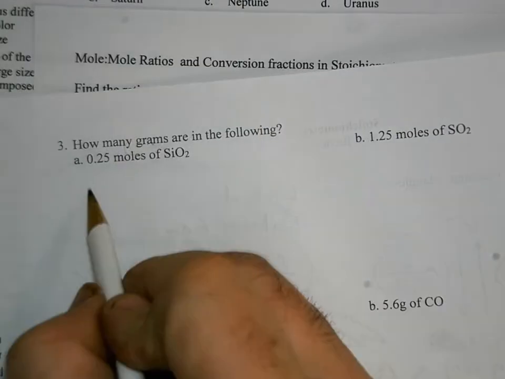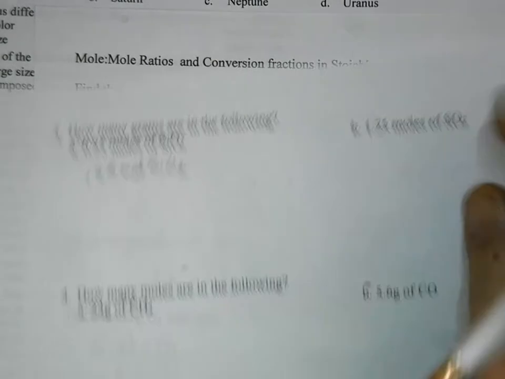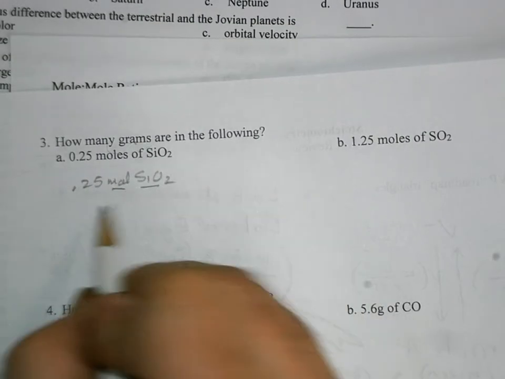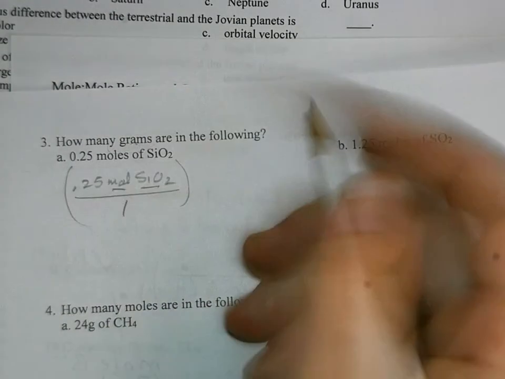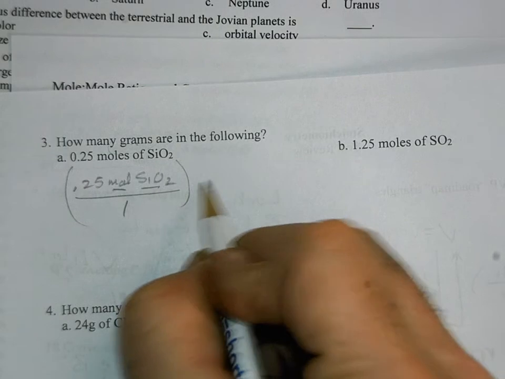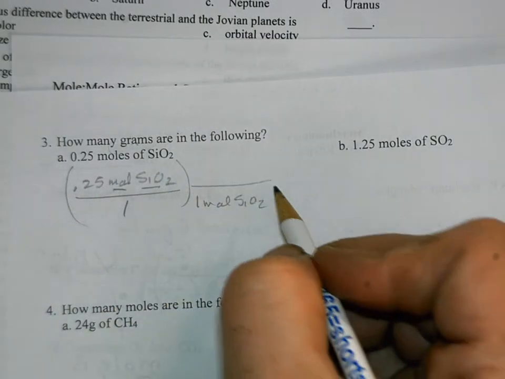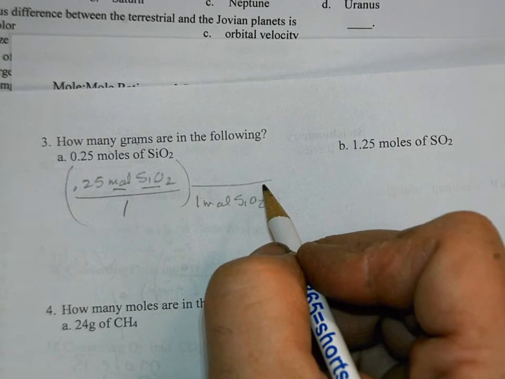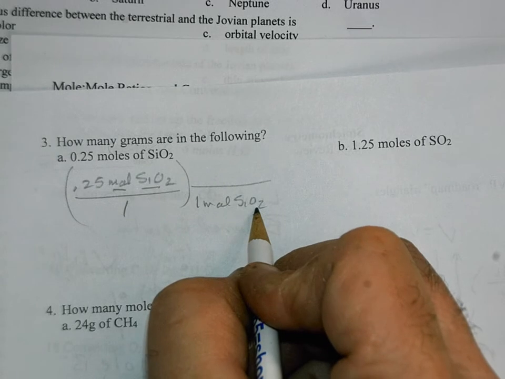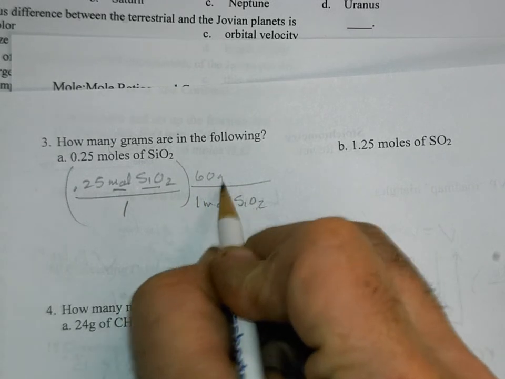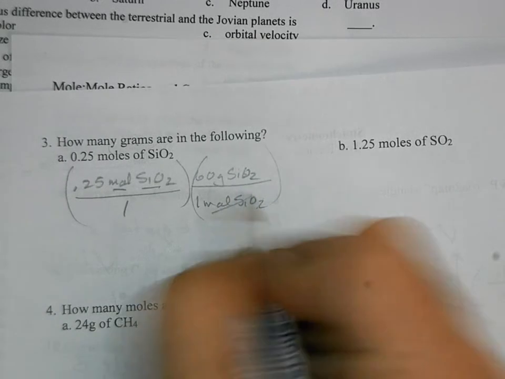You put your given 0.25 moles. Don't get lazy. Put the unit, mole, and the compound there. And now we want to convert this into grams, so we're going to say that 1 mole of SiO2. Now you have to look up the mass of silicon. When you look that up, it's 28. 2 oxygens is 32. Comes out to be 60 grams of SiO2 is the molar mass. Okay, and then you can go from there.